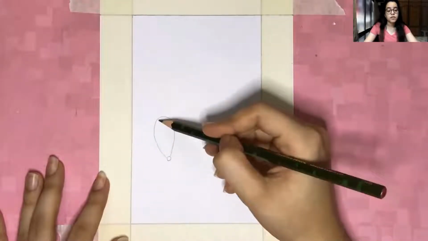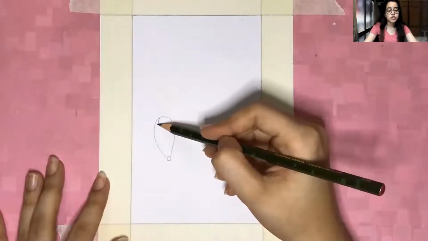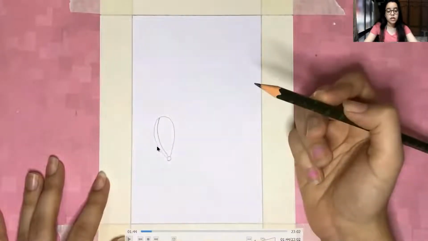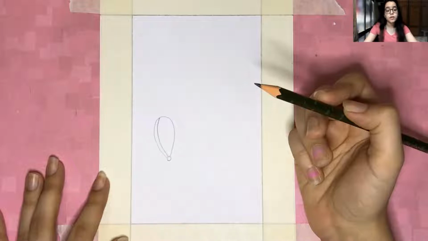Then from one side, I draw a line which is parallel to the outer curve of the petal. Okay, so now we're going to repeat this process and draw other petals of the flower as well.